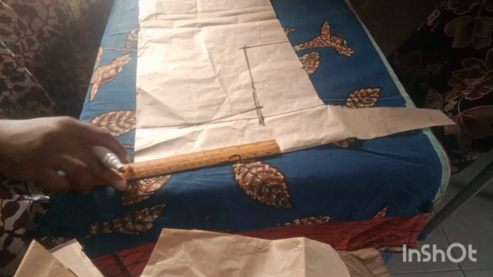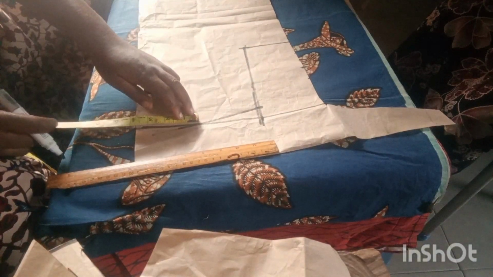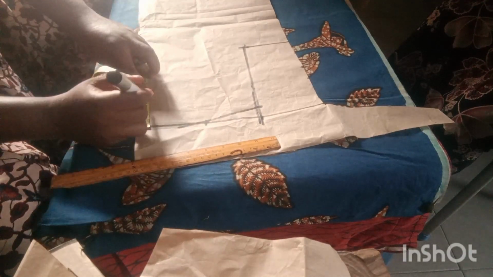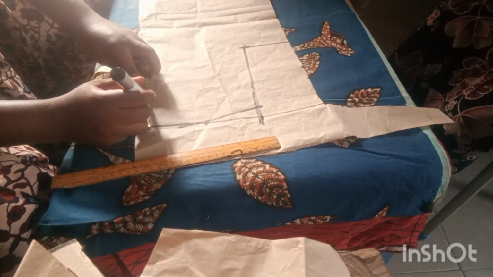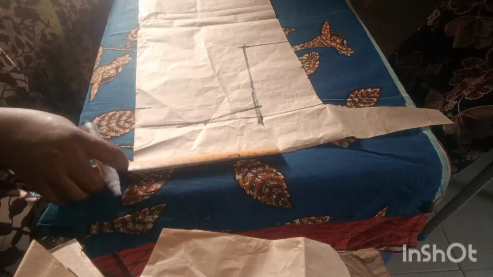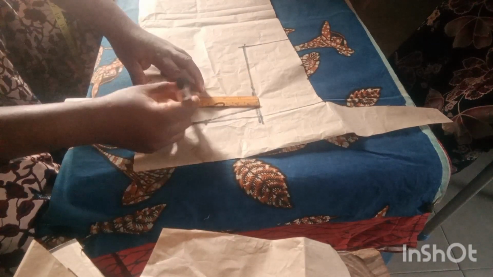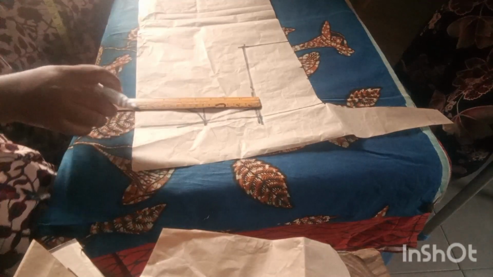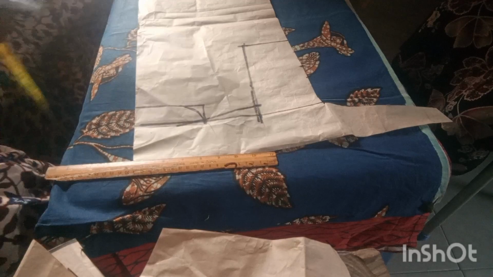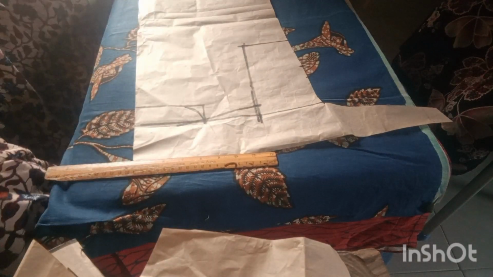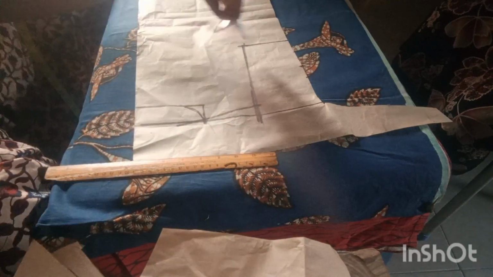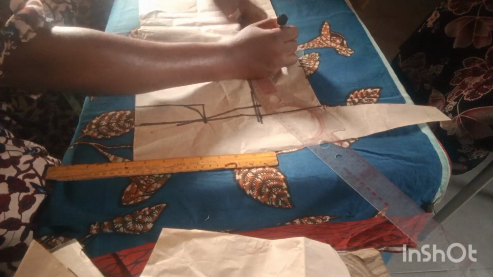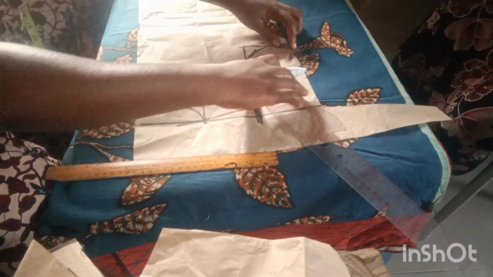Okay, then the next thing is to take my neck depth, my neck width. So my neck width is 4, while my neck depth is 1.5 inch. I'll connect it together. So this person wants the back of this corset to be revealing. Okay, she wants it to be revealing. So the next thing I'm going to do is to curve my armhole. So let's do that. I'll place my curve like so and give my armhole a nice curve.